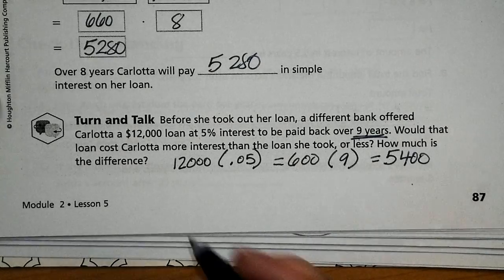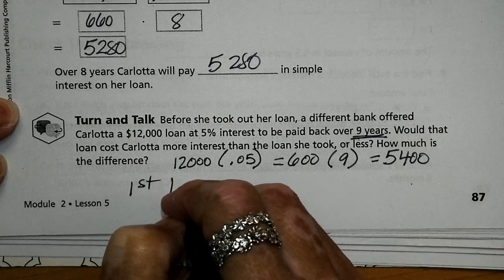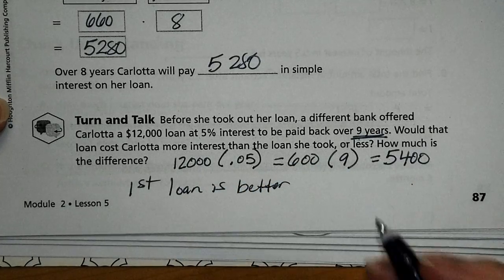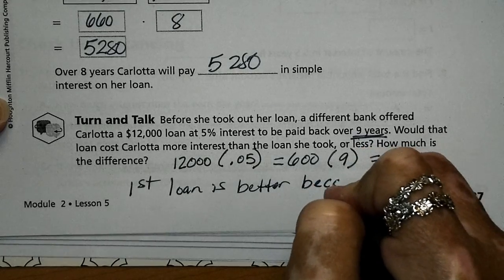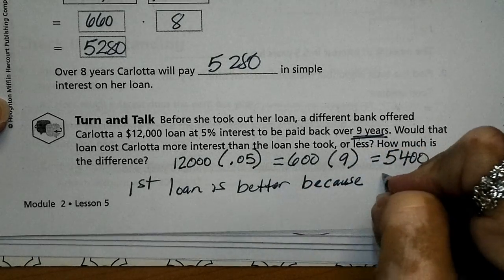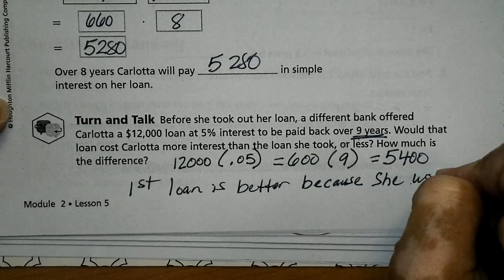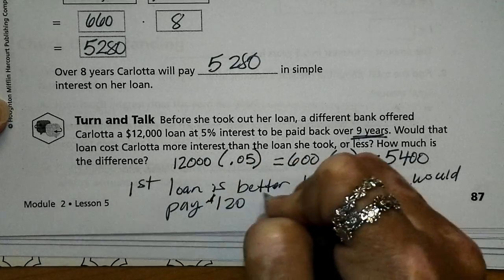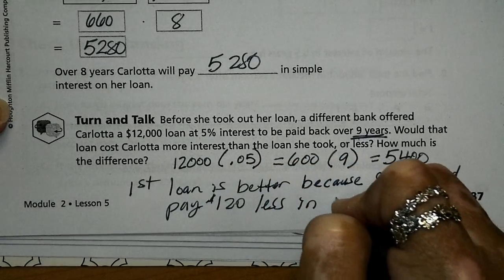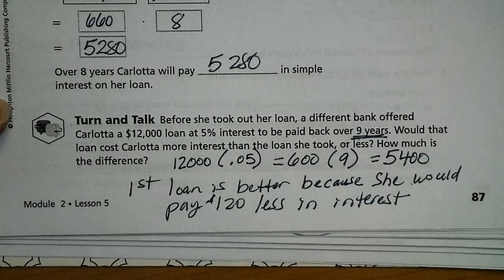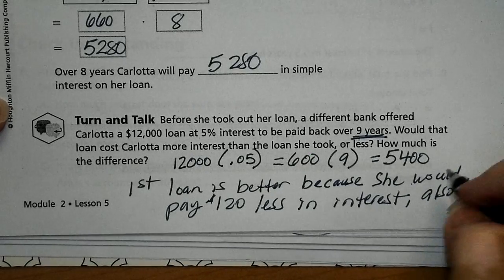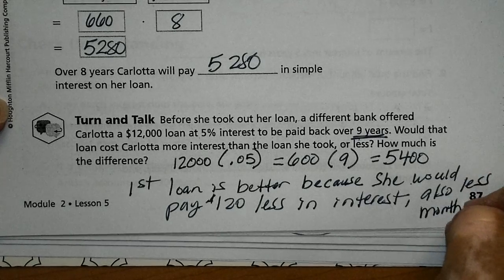The first one, isn't it? So the first loan is better because she would pay $120 less in interest. And she also doesn't have to pay another 12 months either, right? So also less months.